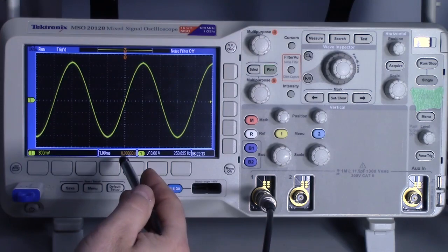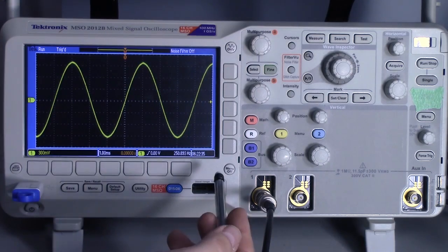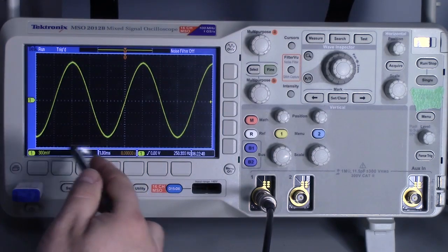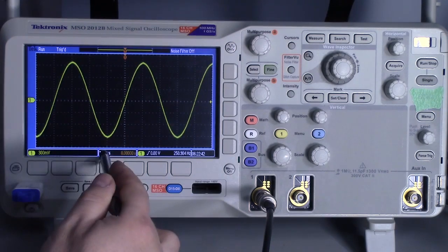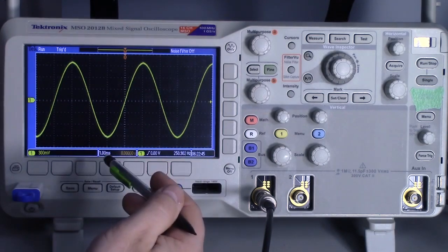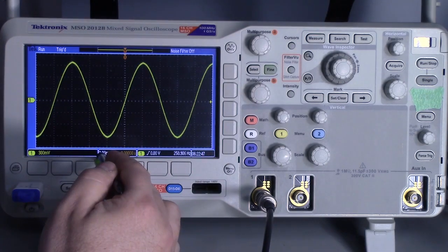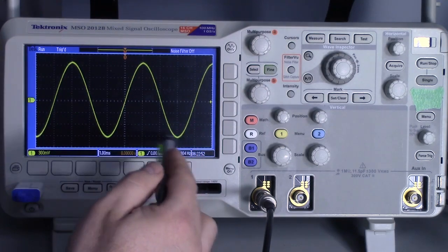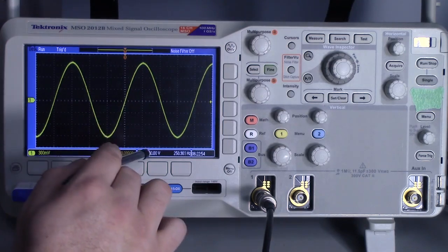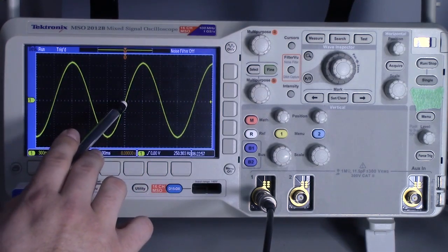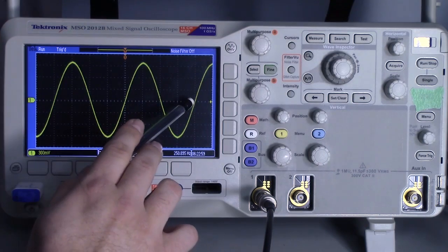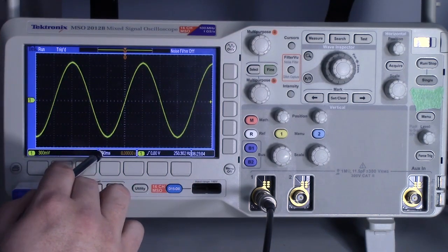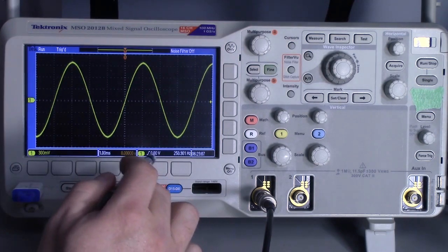The simplest way to make a measurement from an oscilloscope, and this is true of older analog scopes, is to look at what your vertical and horizontal division scales are, and just do the math. Our horizontal scale is 1 millisecond, so every division is 1 millisecond. We have our trigger level set at 0 volts, and we can count 1, 2, 3, 4. So this is one full period of the sine wave. That means 4 milliseconds per period, which means 250 hertz.